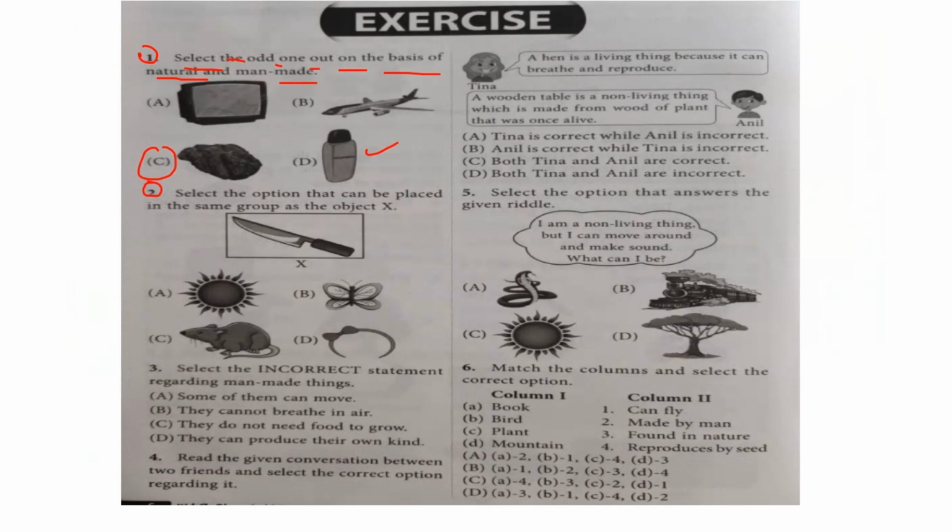Select the option that can be placed in the same group as the object X. So what is object X here? Object X is a knife. Okay, so out of A, B, C, which object can be placed here in this box? Now this chapter is about living and non-living things. So knife, what is knife? Is knife a living or a non-living thing? So knife is a non-living thing, and that too a man-made non-living thing.